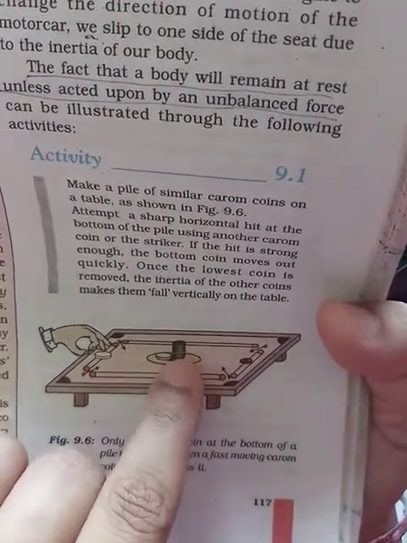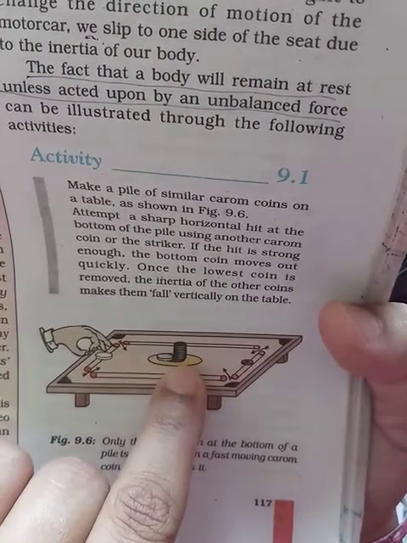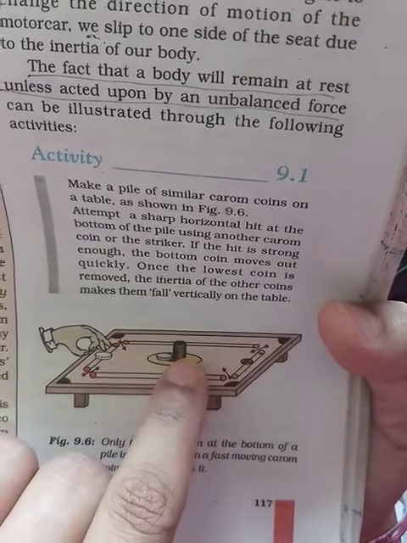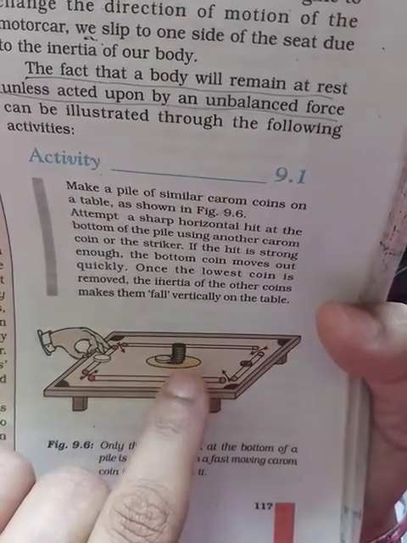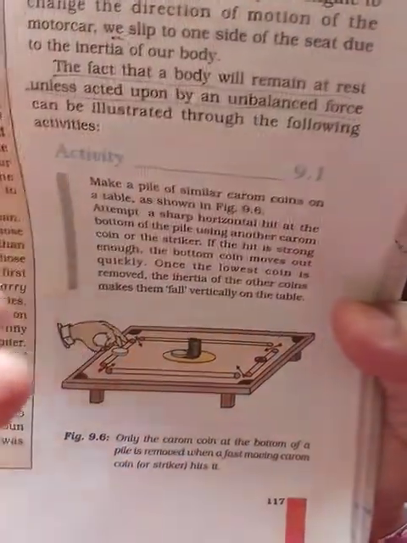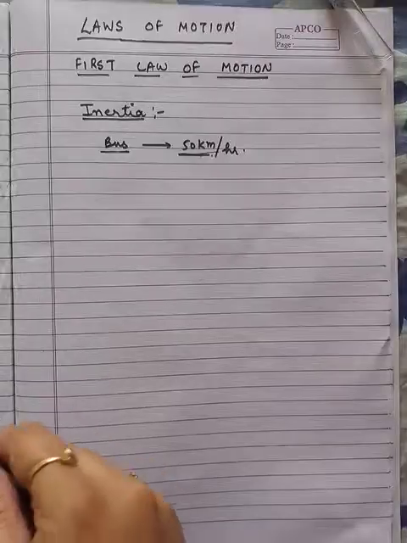The pile of carom coins is not moving along with the striker because all the coins want to be in the rest position. This is also because of inertia of rest.